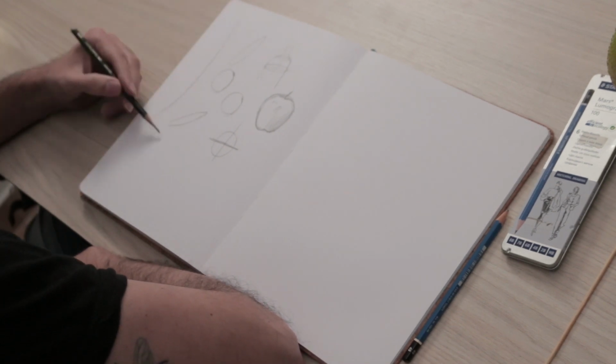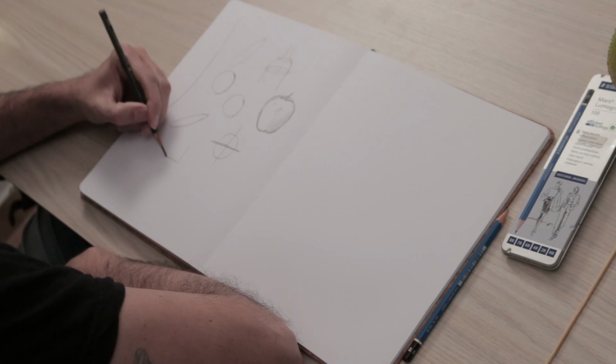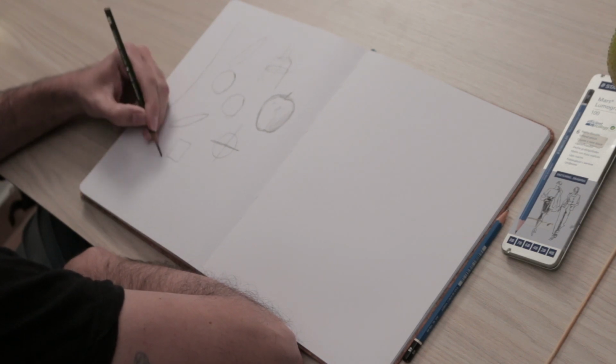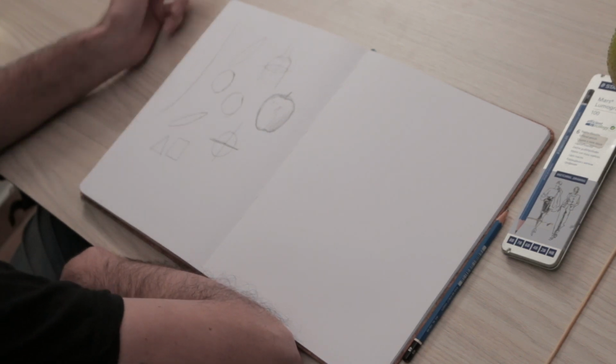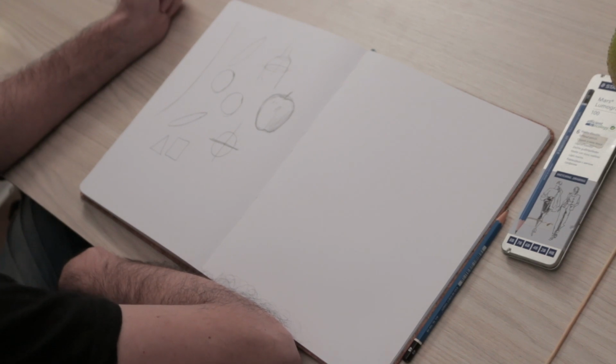As I was saying, we also have squares and triangles. Those are predictable in a drawing class, but we are not always using them, and whenever we see them, we rarely see them facing us, as if we were in front of a 2D plane.